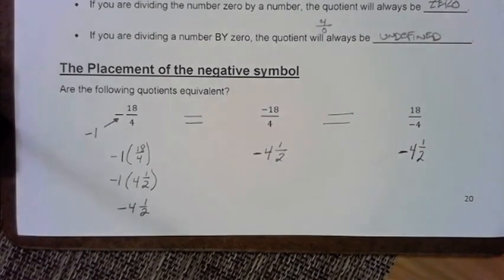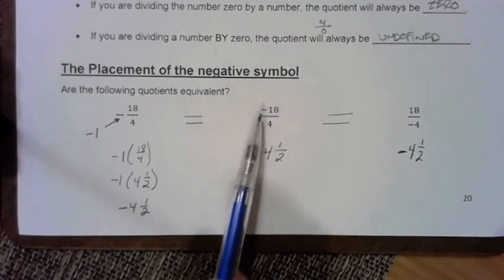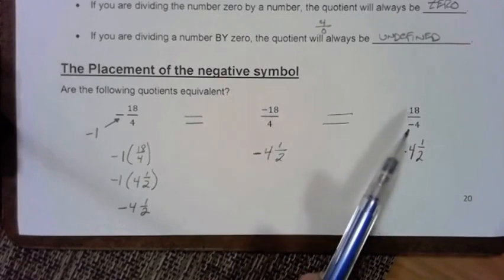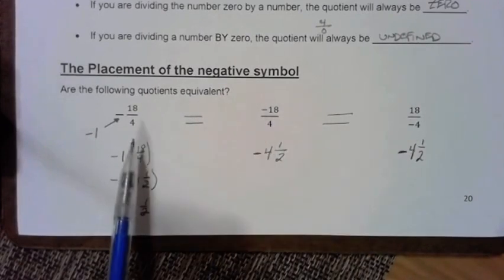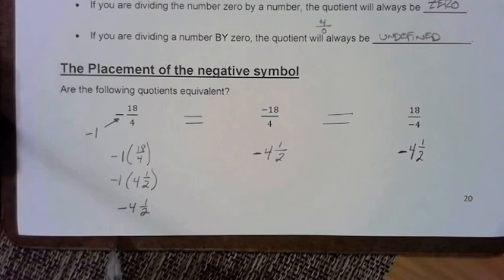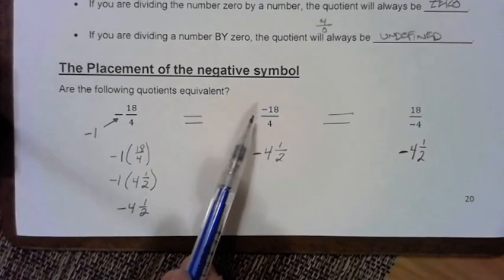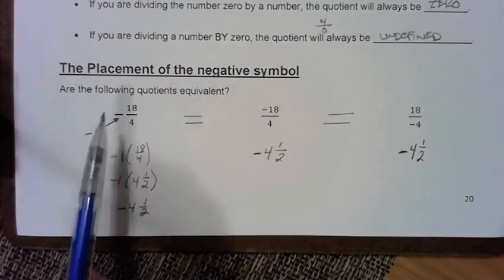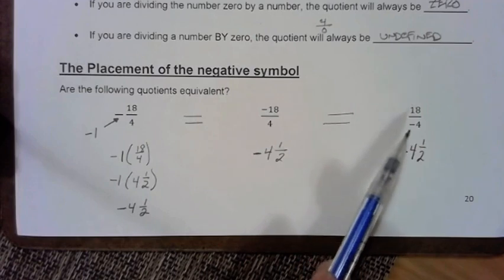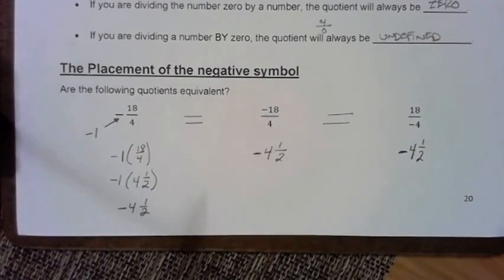So when you have a problem where there's one negative, you can place that negative symbol either out in front of the fraction, in the numerator of the fraction, or in the denominator. All three of these show the exact same thing. They're all equal to -4 1/2. Preferably, I like to put the negative symbol either out in front or in the numerator. I'm probably going to write it both of these ways here. Very rarely will I actually put the negative symbol in the denominator. But just know that if you see something like this, all three of these are equivalent to each other.